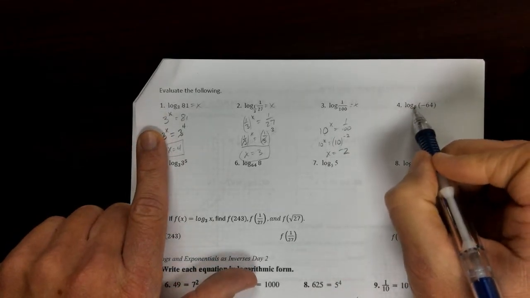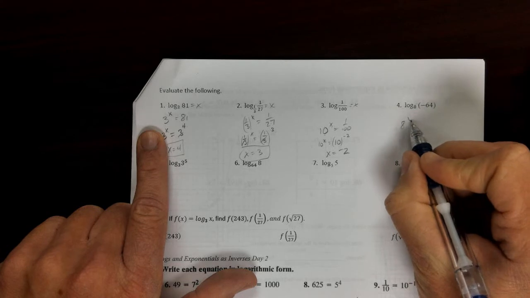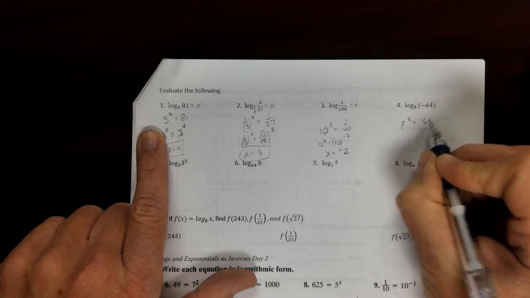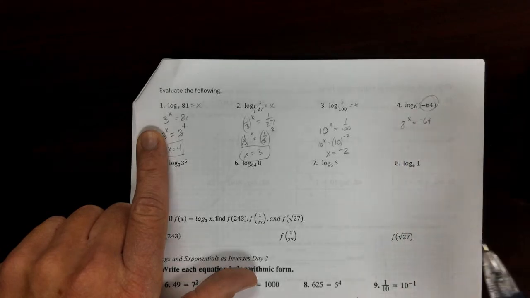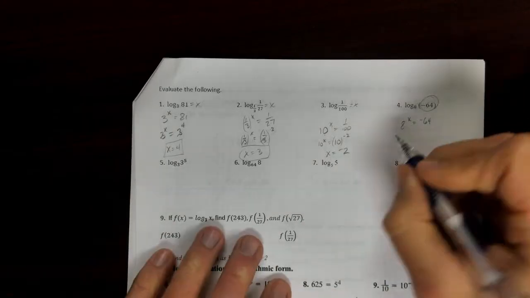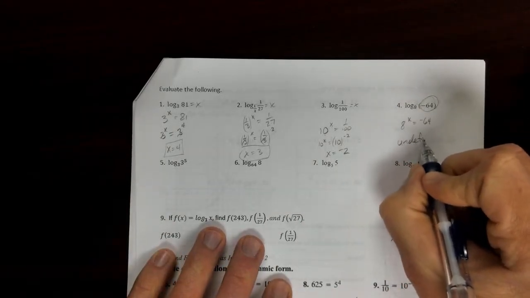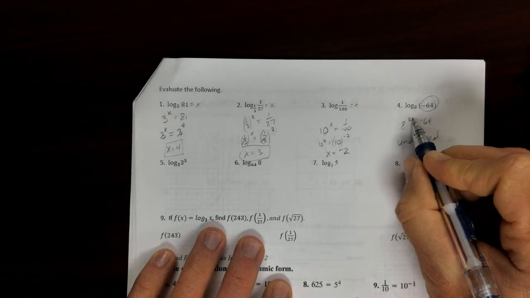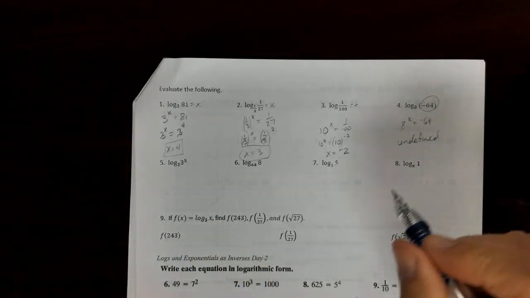In this case, I have 8, the base, raised to the x equals -64. Now again, you can't take the log of a negative number. This is undefined. There's no way for me to take 8 and raise it to something and get a -64.